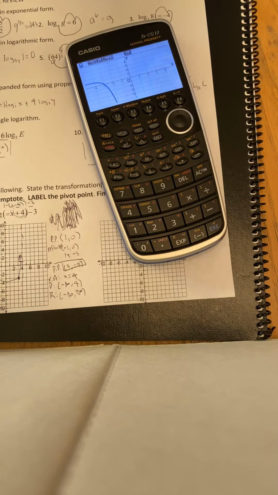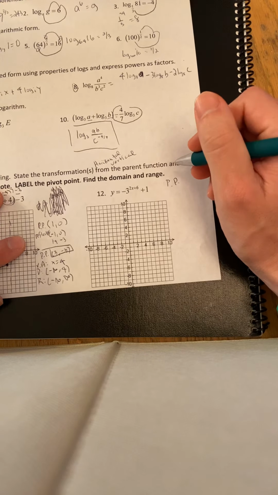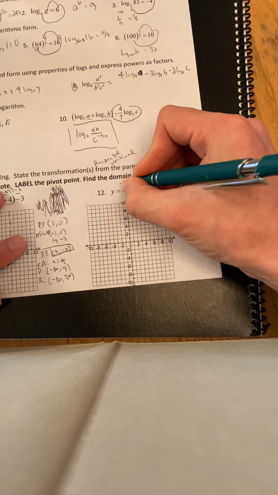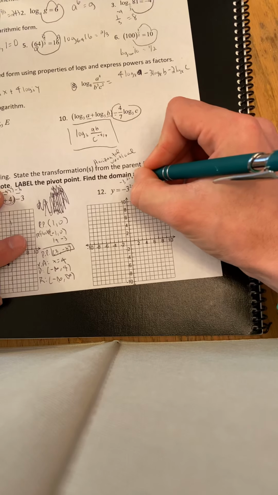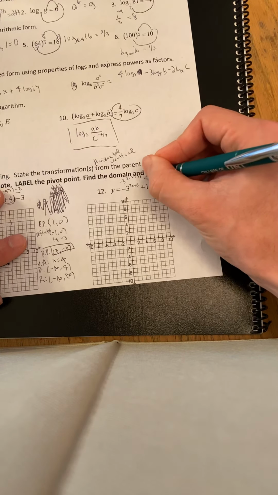So we want to state the pivot point, and we want to factor this out, so we get -3 to the x plus 3 in parentheses plus 1. So we know that our home pivot point for an exponential is 0, 1.